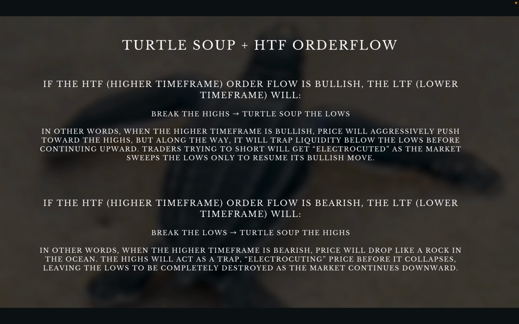If the higher time frame order flow is bearish, the lower time frame will break the lows and turtle soup the highs. Like the example, guys, earlier. All right. Price will drop like a rock in the ocean. The highs will act as a trap, leaving the lows to be completely destroyed as the market continues downwards.